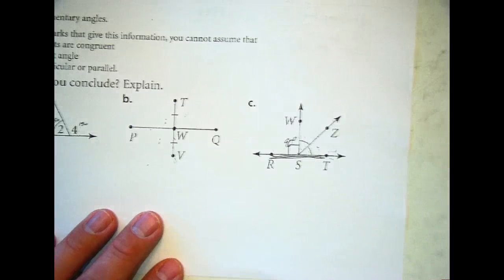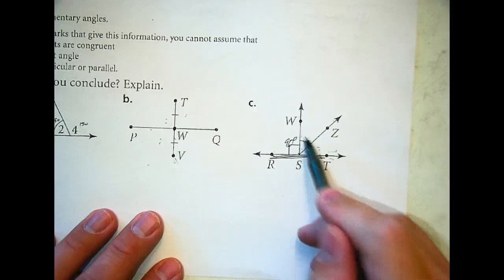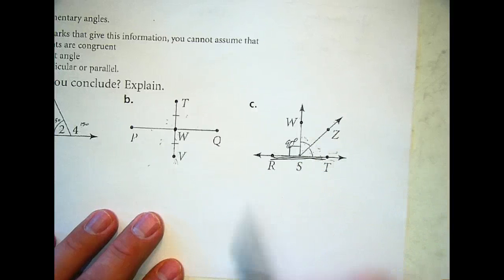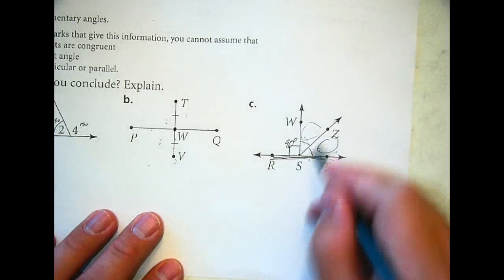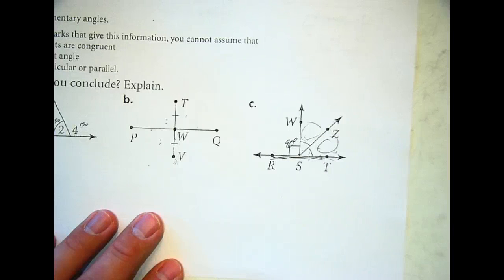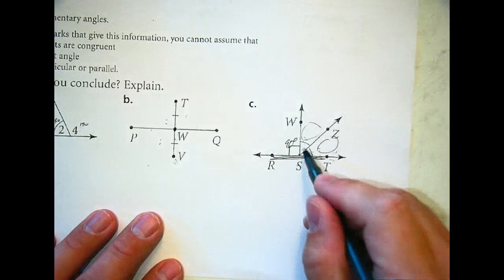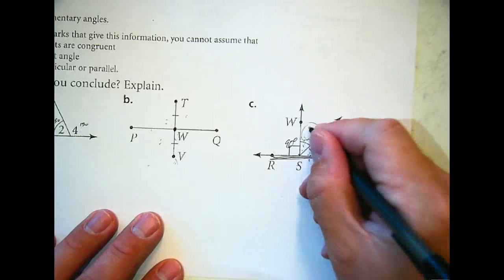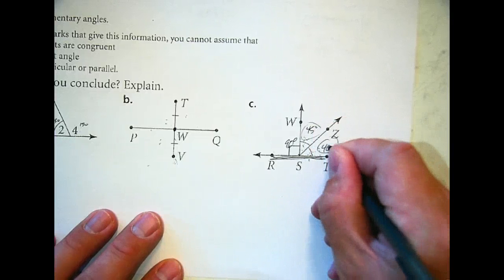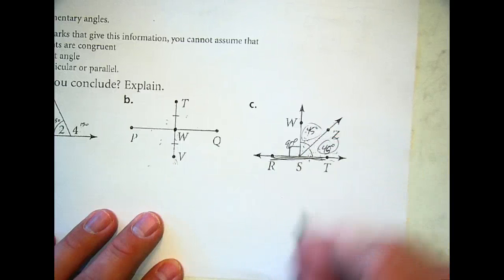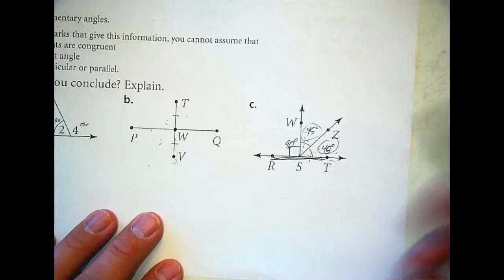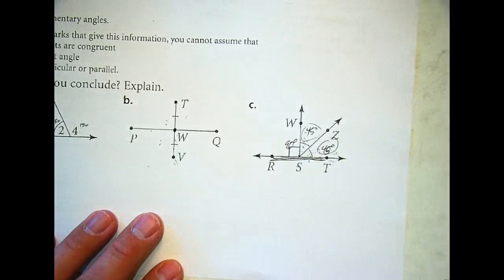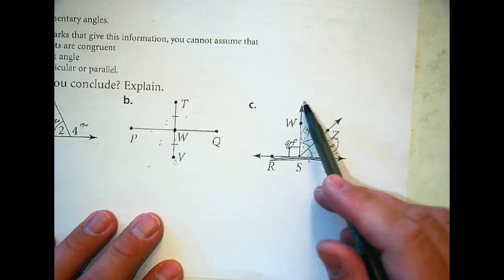What else do we know? What do you know about these two? Other than them being congruent, what's the measure of this angle and this angle? Haley? Total 90. So what do they have to be? Yeah, they're going to be 45. Because we have congruent complementary angles, the only way they can be congruent and complementary is if they're both 45. Chase? So is Z the bisector? Yep, Z is an angle bisector of WST.